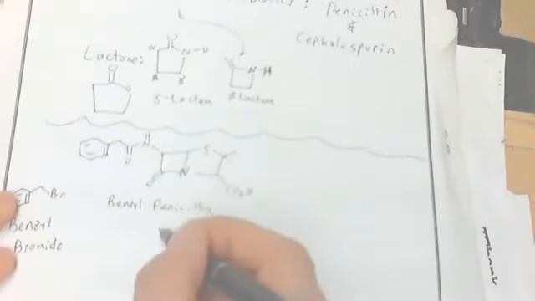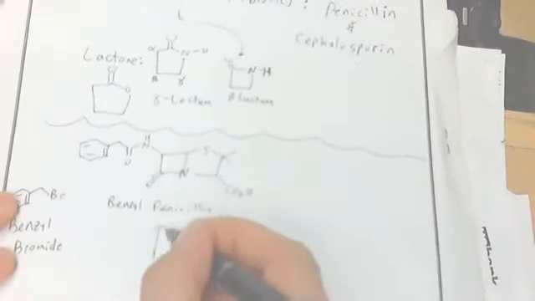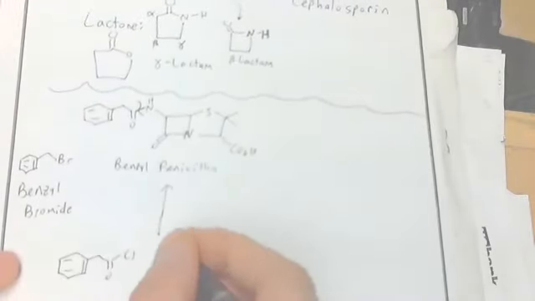How do you make it? Well, it's so easy. All they're going to do is make this bond right here. That little bond, that amide linkage right there. And so they're going to use the acid chloride and then the amine.